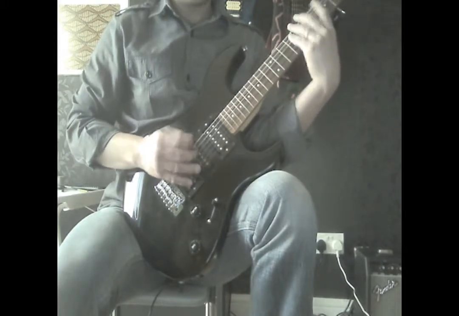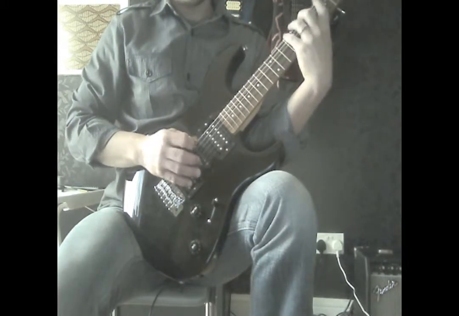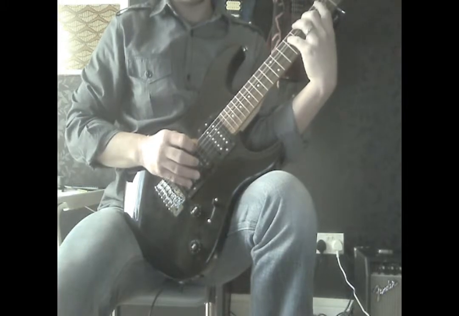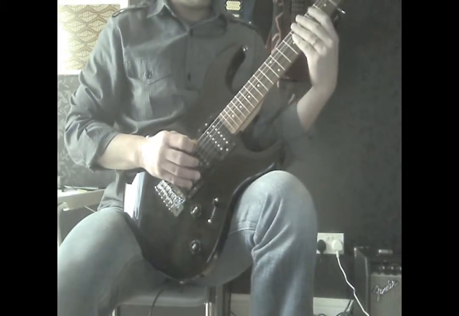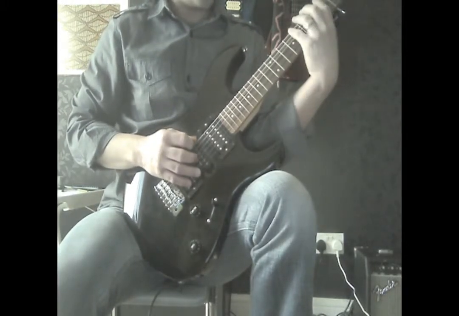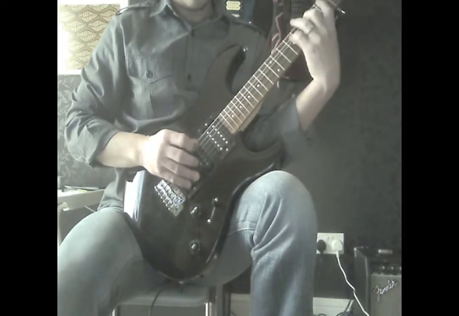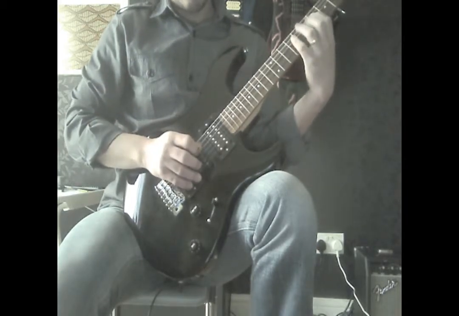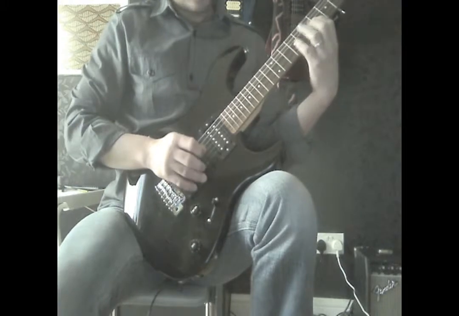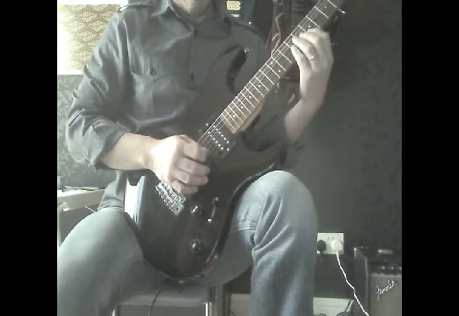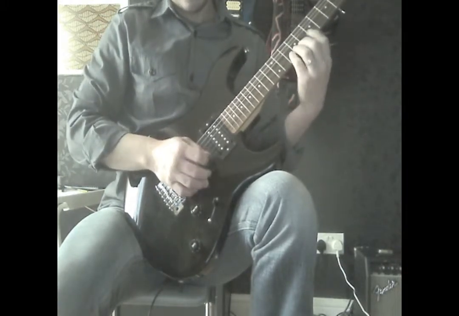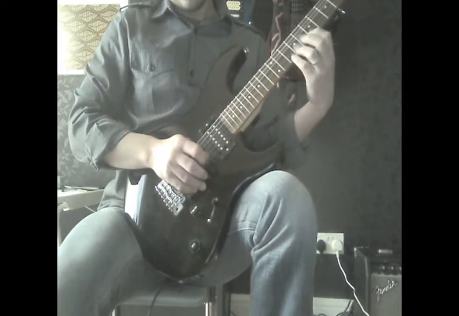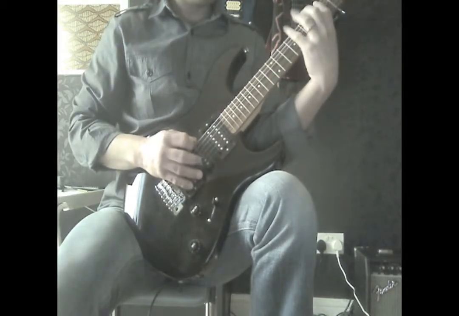Can you see the pattern there? So it's just the same all the way. So ascending, pick again, pick again, pick again, pick again.